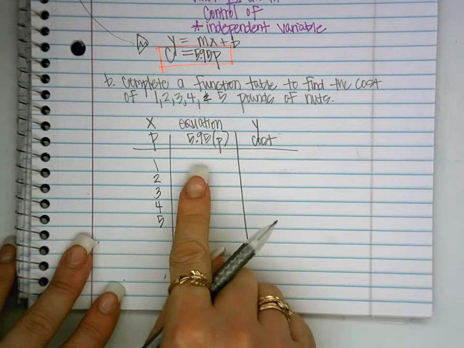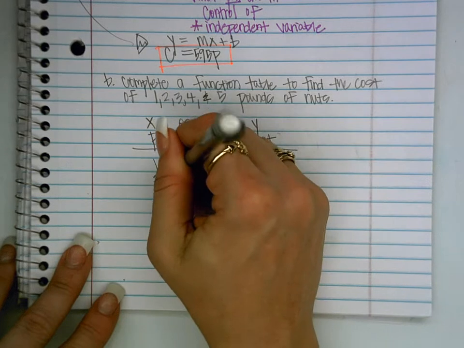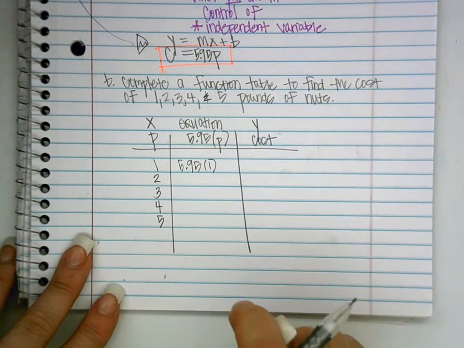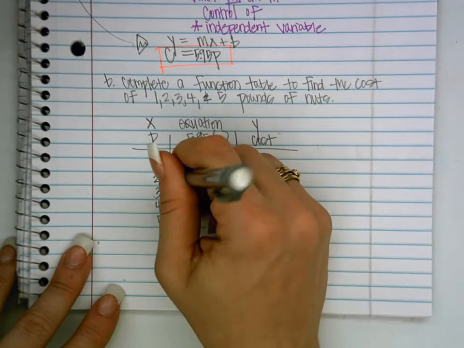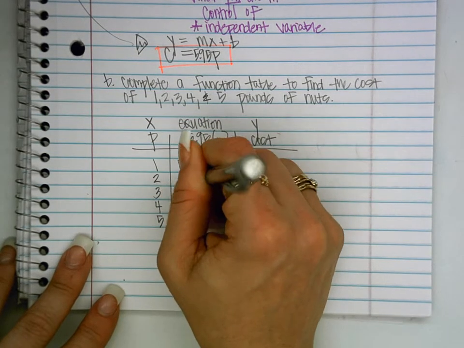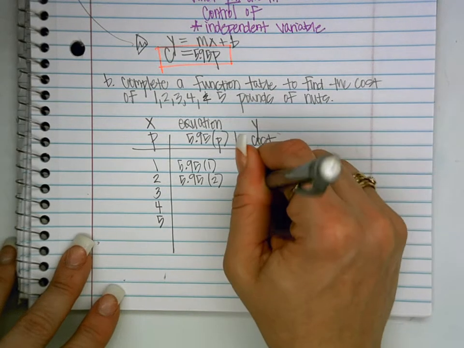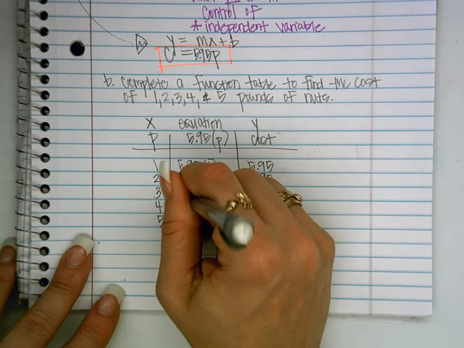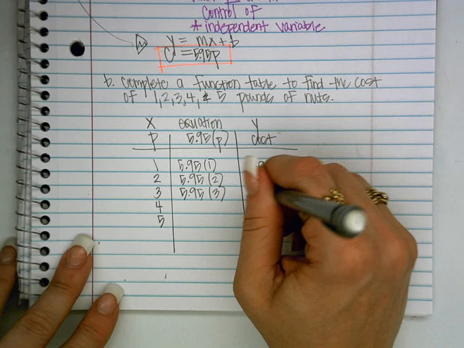Then this one is just the formula. So really you're doing 5.95 times 1, and what would your cost be? 5.95. Then this one you do 5.95 times 2. If you work that out, you get 11.90. If we get 5.95 times 3, that would give you a total cost of 17.85.